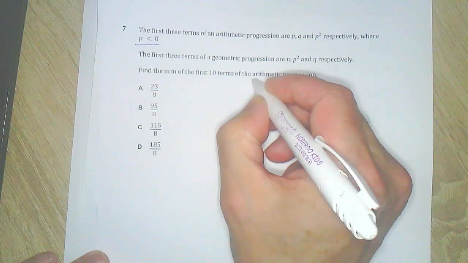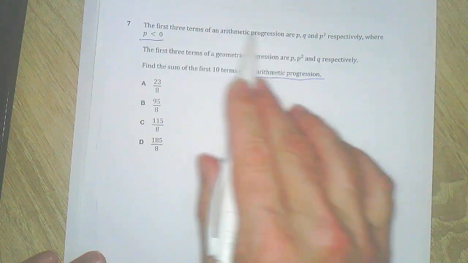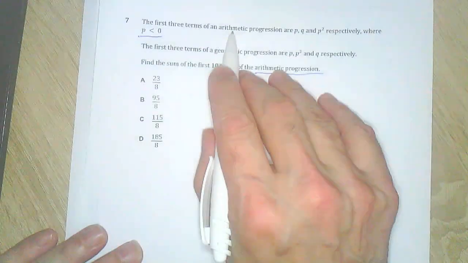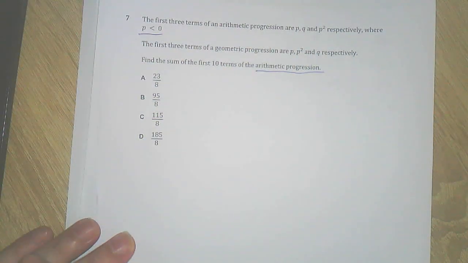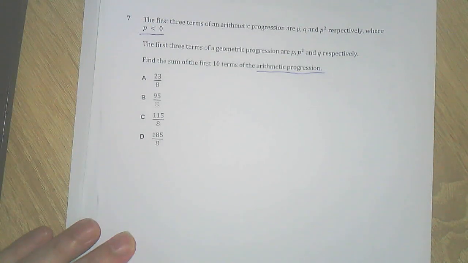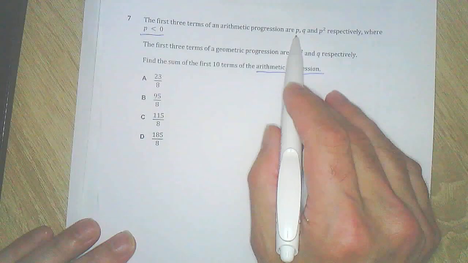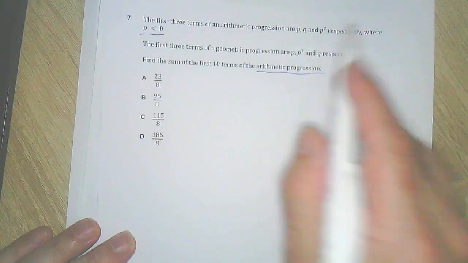So when we've found whatever the connection is between p and q, we can go back to the arithmetic and work out the first 10 terms. So what do we know about arithmetic sequences? We know the difference between consecutive terms is always the same. It's a common difference. So the difference between the first and the second is the same as the difference between the second and the third.